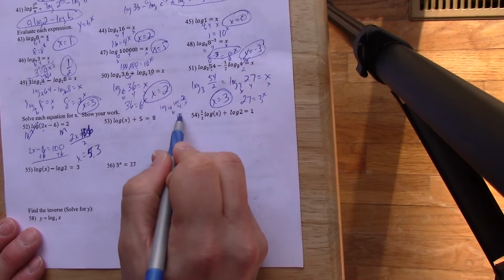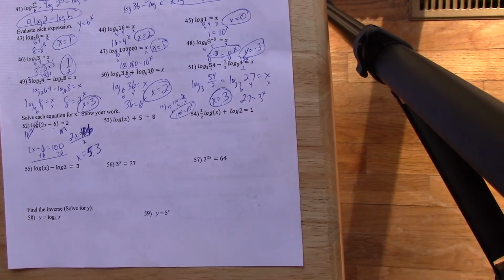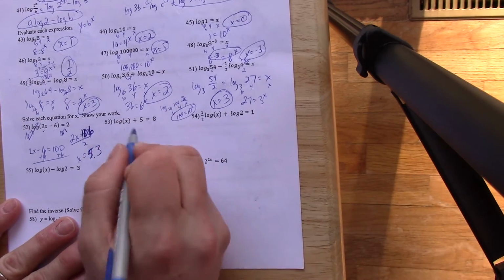2 by x, 100 equals 10 squared. So you can plug it in and check yourself by writing in the other form. Do I expect any of you to do that? Not really. But you can do it.